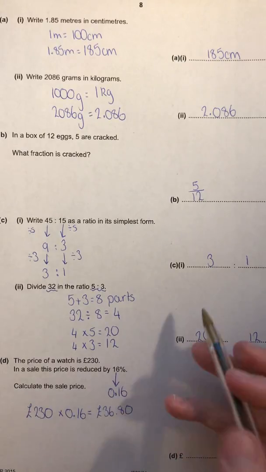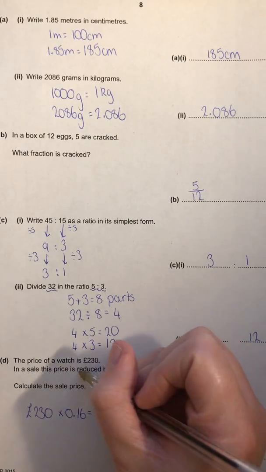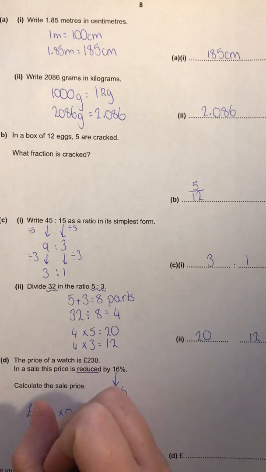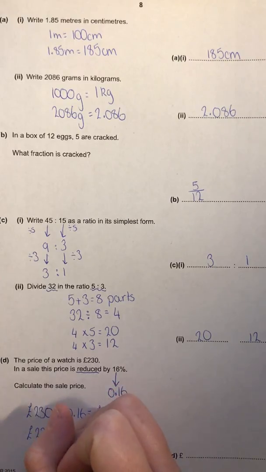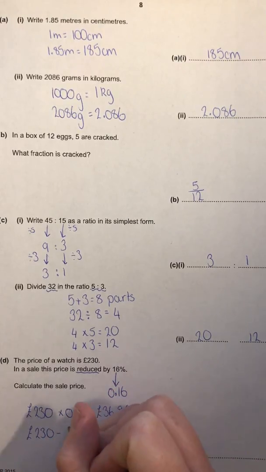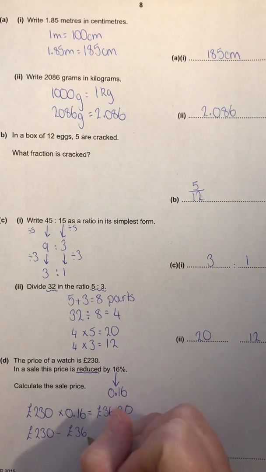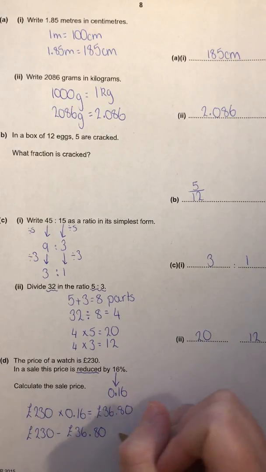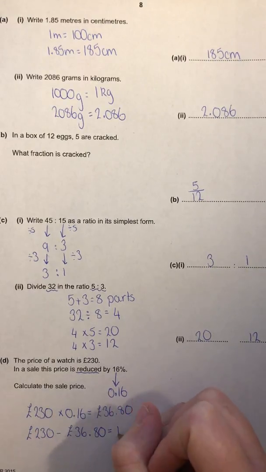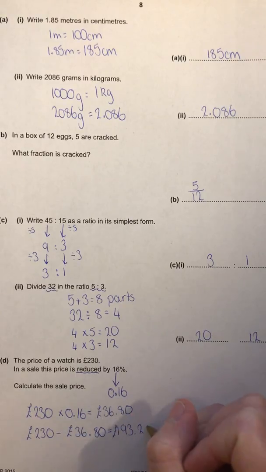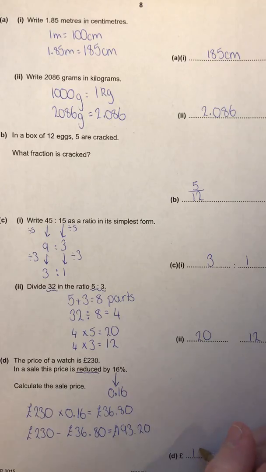Okay, and then because it's a sale, it's been reduced. So I'm going to do the original amount, the original cost, which is 230, take away £36.80, gives you an answer of £193.20. So £193.20.